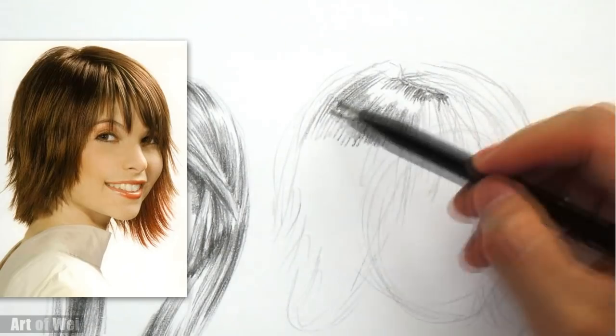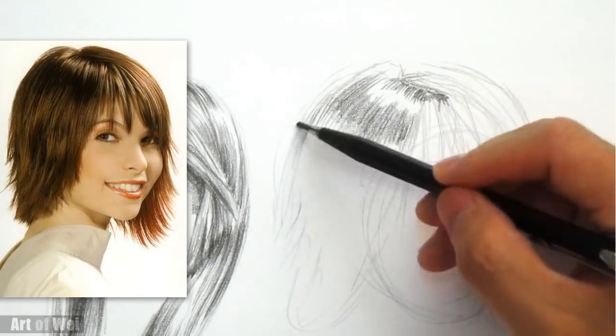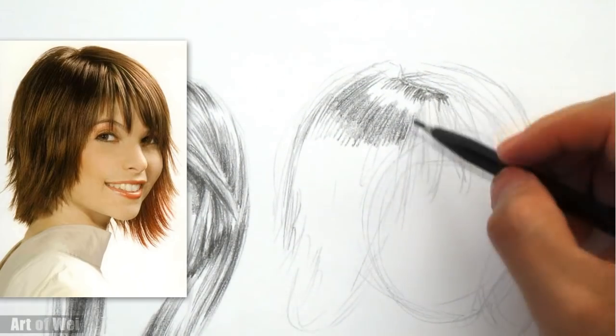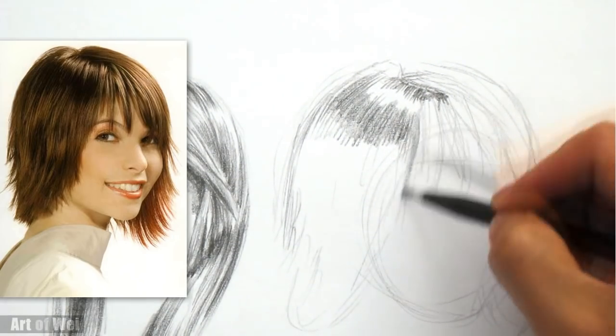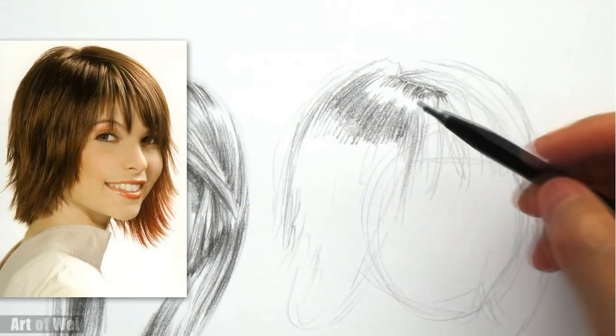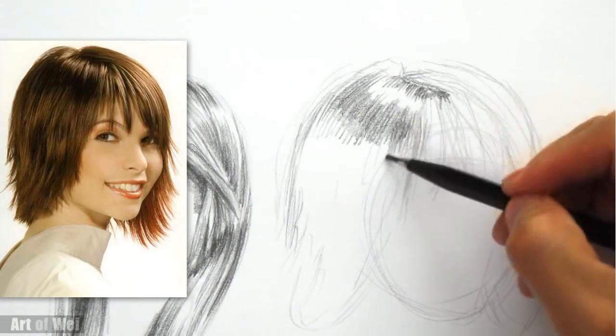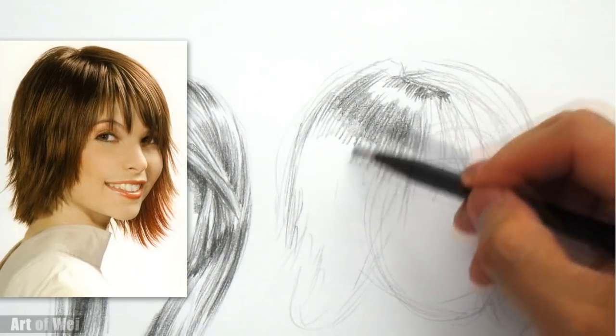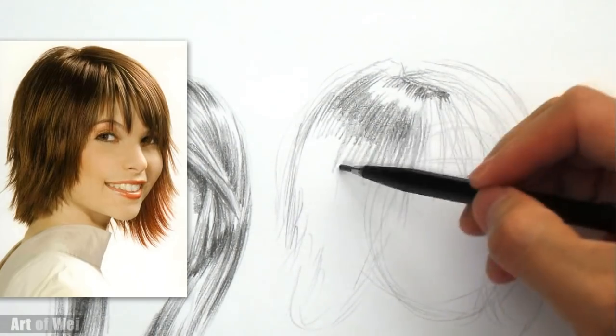All right, so here coming down. Let's tighten it up a little bit. That's a little too messy. Okay, so we're gonna leave that highlight, and then as it's coming down, all right, let's say this is dark, and it kind of fades out. It's a little bit lighter right here.